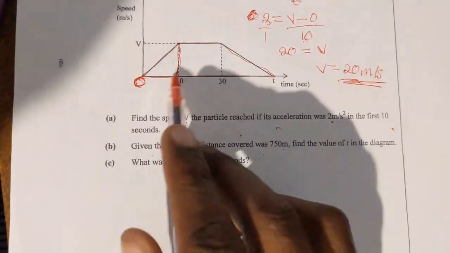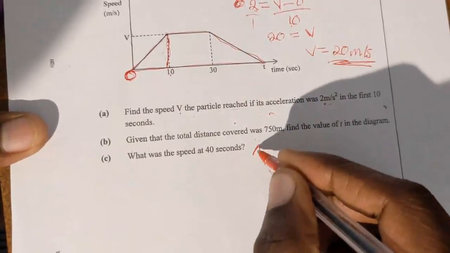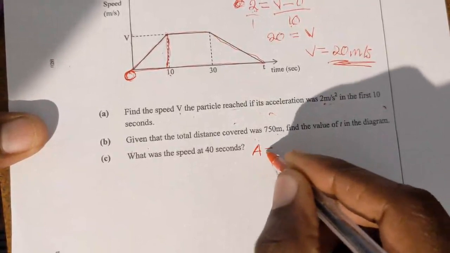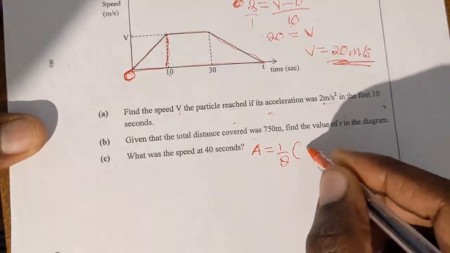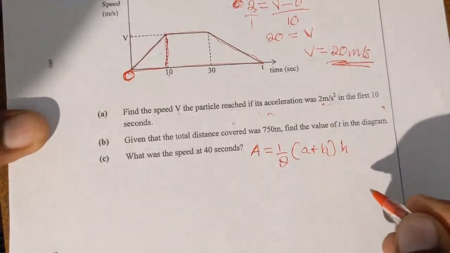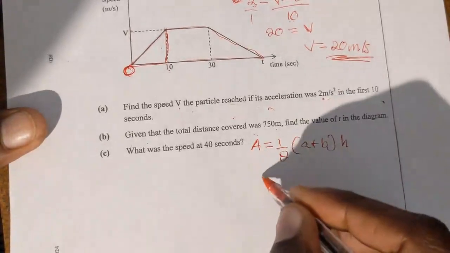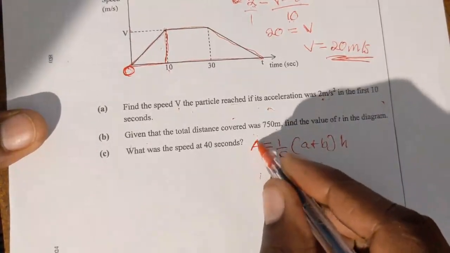This is just a trapezium, and you use the formula for the area, which is area is equal to half, open bracket, a plus b, then the height. So this area is just the distance.